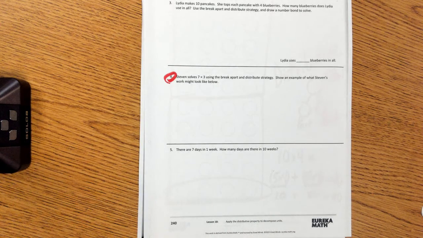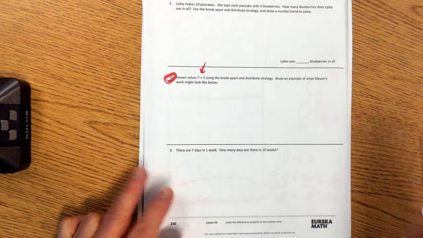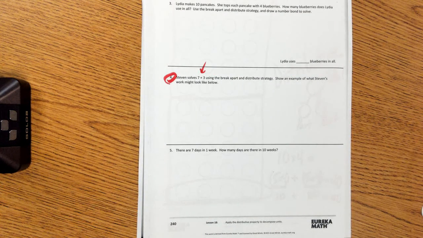Well, to do that, let's see an array. You know, we've got to draw something. Let's draw his 7 times 3. As you know, when we say 7 times 3, there's other ways to say it. It could be 7 rows of 3 or 7 groups of 3. If I want to draw an array, let's do 7 rows of 3.